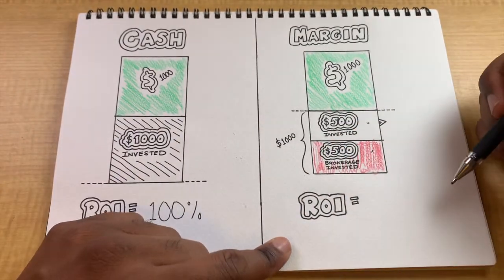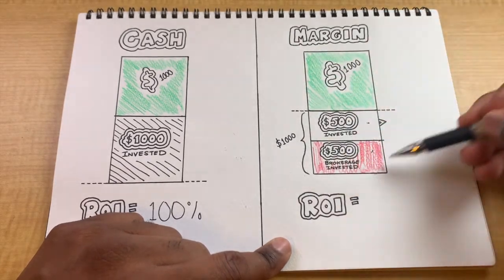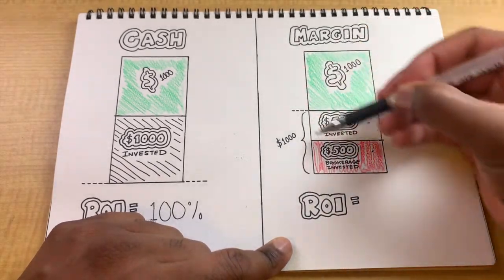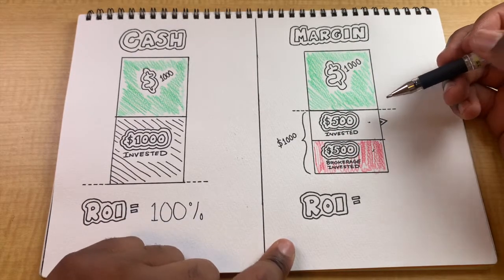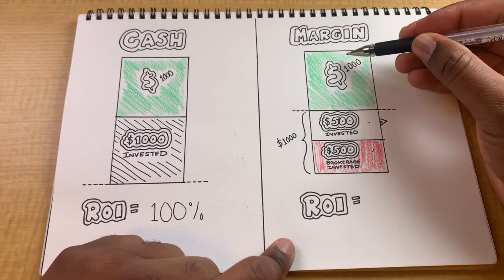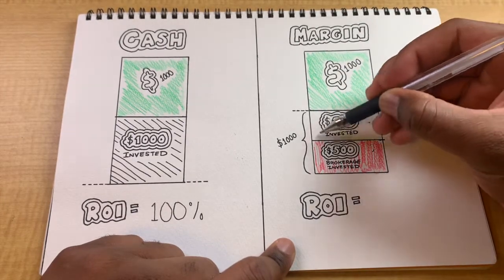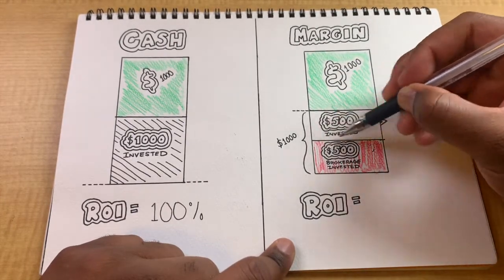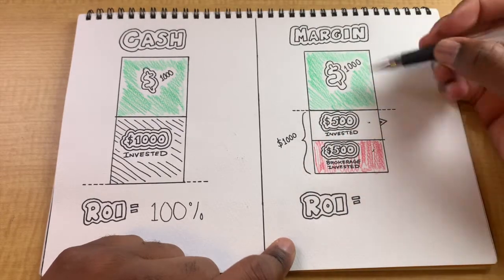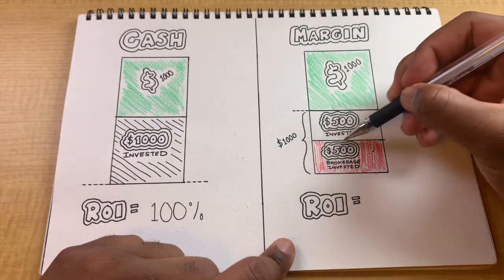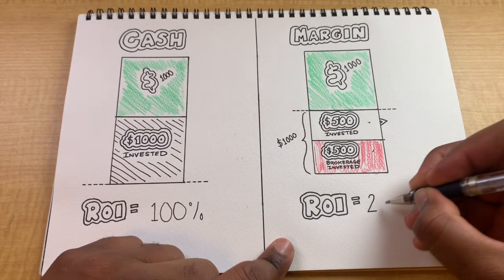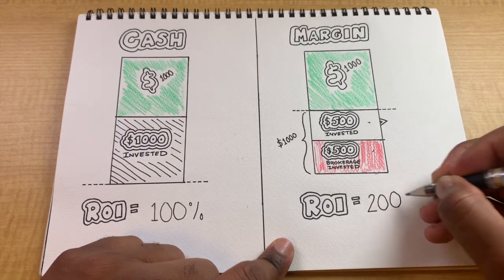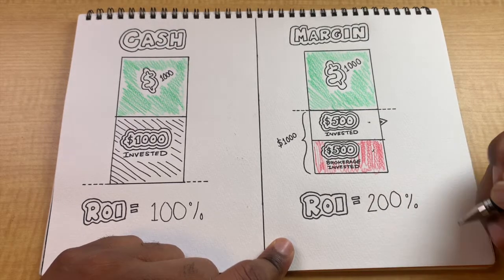Let's figure out our return. At first we had this giant chunk that was $2,000, but now we only have to worry about this $1,500 chunk because we've already paid back the brokerage. Again, we have this $1,000 that's pure profit, but we only invested $500 this time. So our net profit of $1,000 divided by our initial investment of $500 gives us 2. Multiplying 2 times 100 to give us the percentage gives us a 200% return.